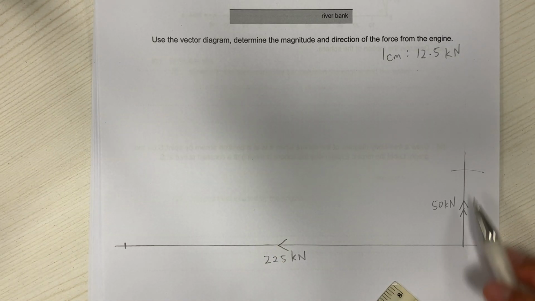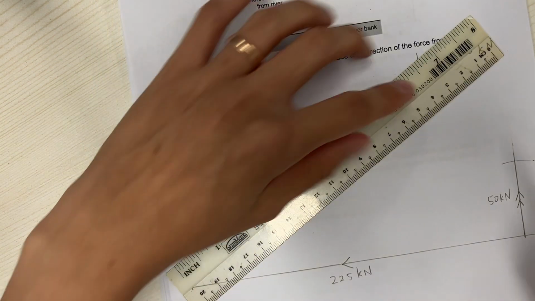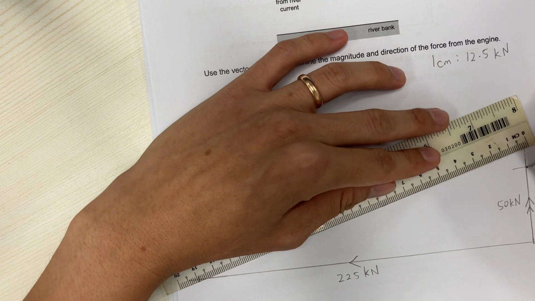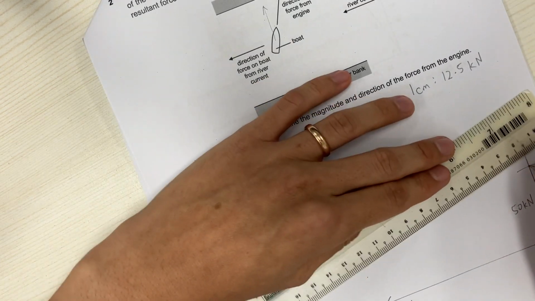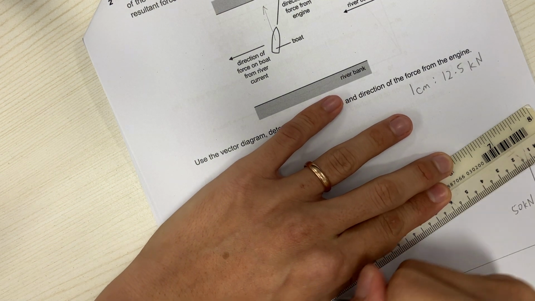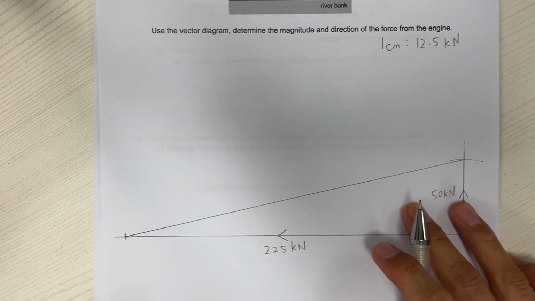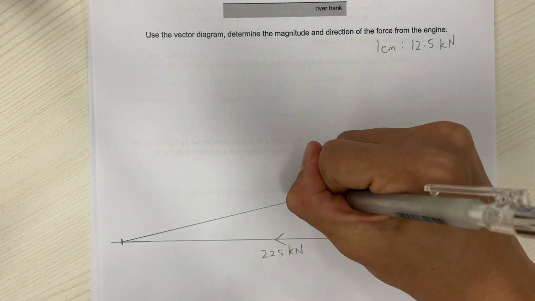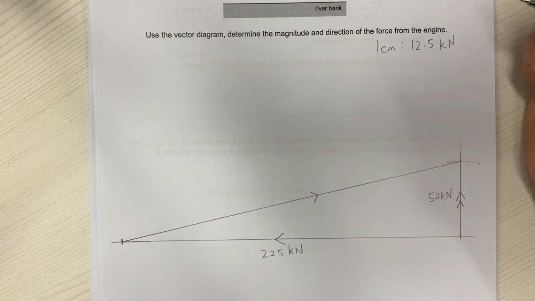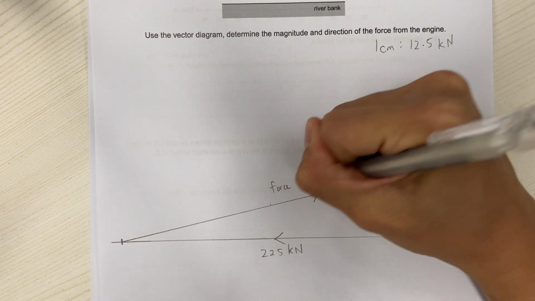For this resultant force to happen, there must be a force to this side and a force upwards, or slanted to the left, right. So you're going to start from here and here, and I'm going to draw it. Okay, now I'm going to mark out my arrow, and this is my force from the engine.